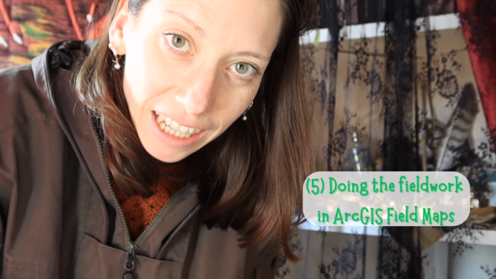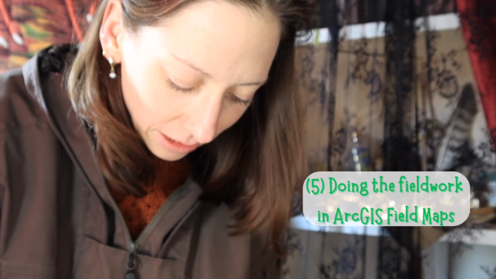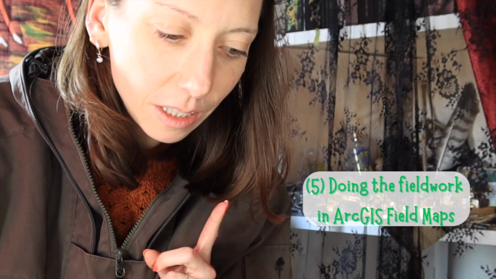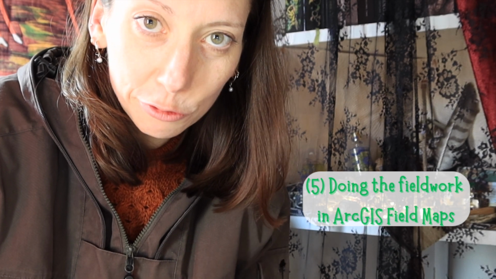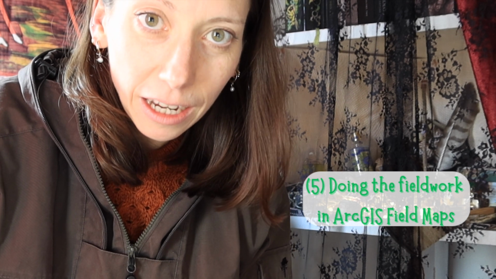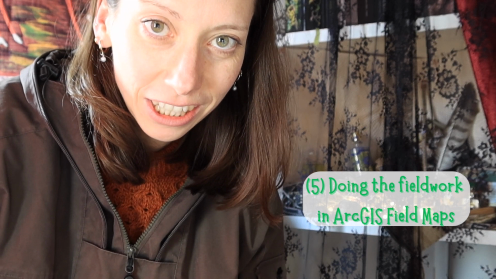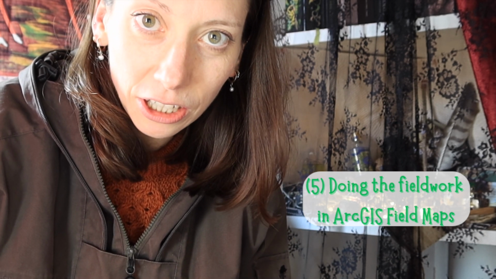Okay, now is the time for step 5, when I will be doing the fieldwork. And I do have my phone with 3 maps. One that is online, one that is offline for Madrid, and one that is offline for Monte Carmelo. And I will go to 3 different playgrounds and do a tiny field inventory at each one of these 3 playgrounds using a different map at each site.